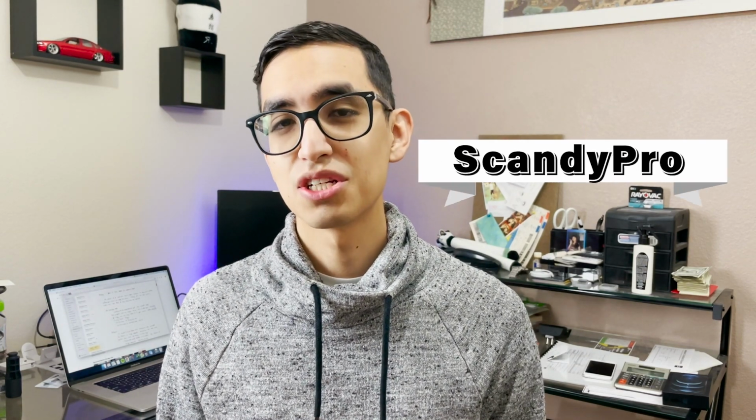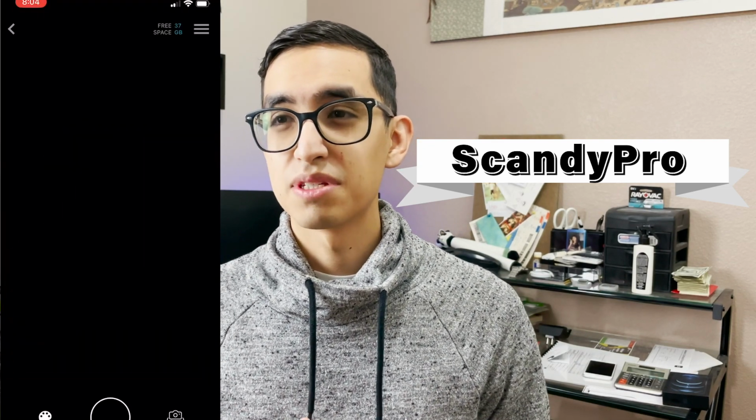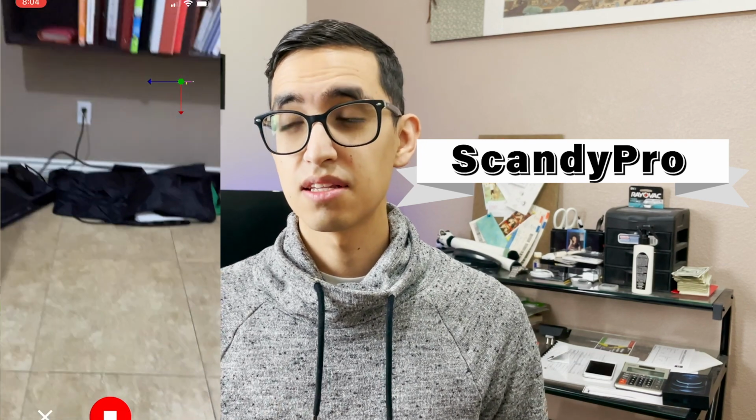The next application is going to be Scandy Pro. Scandy Pro honestly was one of the apps that I least like based on all the applications I tested. The reason is because it was slower and it wasn't that good of a quality or the detail. Apparently the application itself does not process the LiDAR as efficiently as the other applications would. And so that's why I would probably not recommend this one.